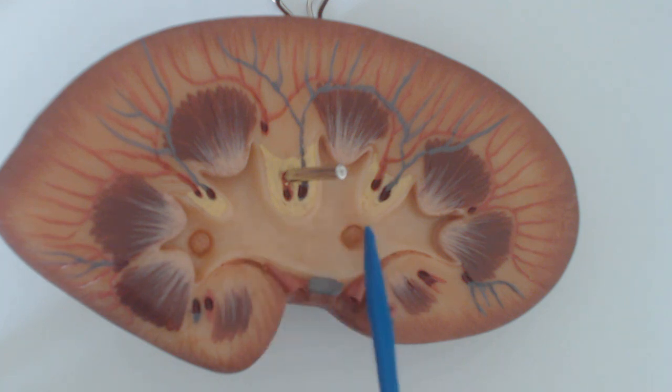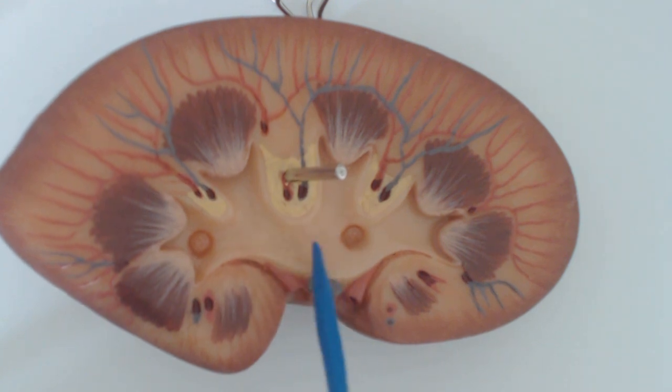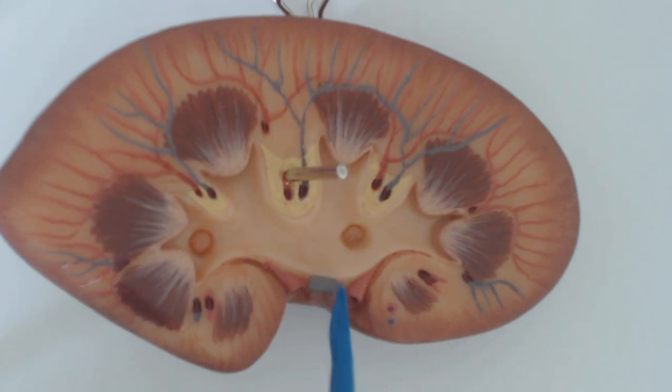The two major calyces then drain into a larger collecting area that's called the renal pelvis, and that's this region right here. The renal pelvis then drains out through the ureter. The ureter is not shown here on this part of the model. It would start right about here.